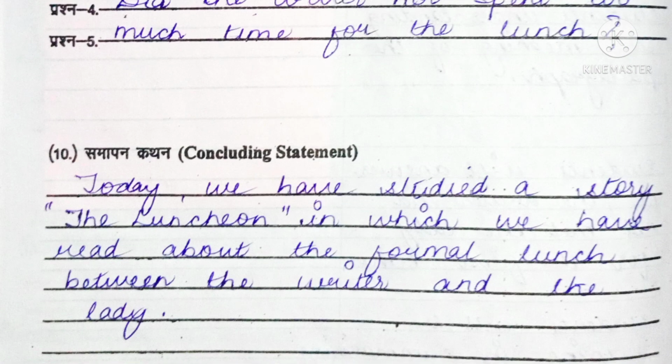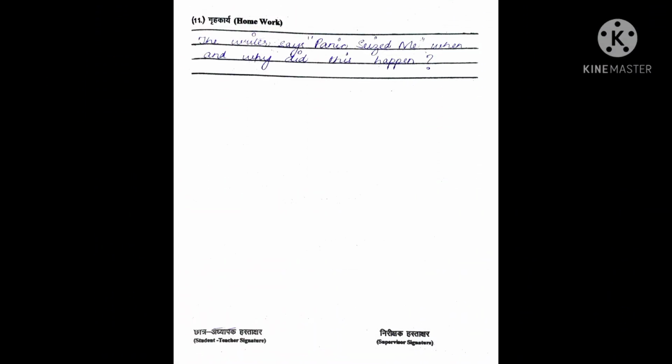And then the 10th point is of concluding statement, in which we will conclude that today we have studied a chapter in English named The Luncheon. At last we will give homework to our students, and then at the end comes the teacher signature and the supervisor signature.